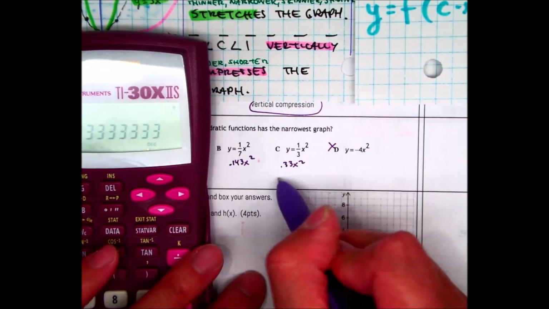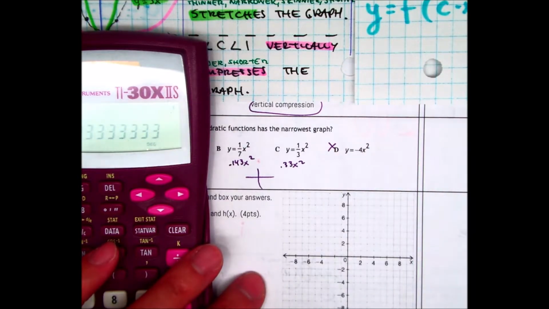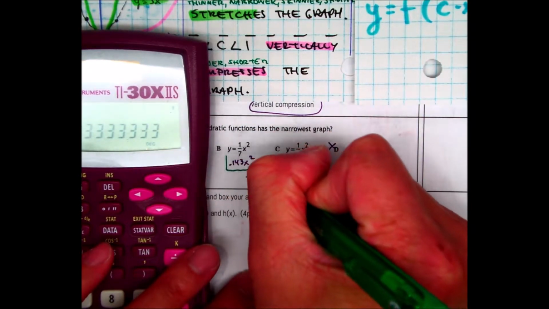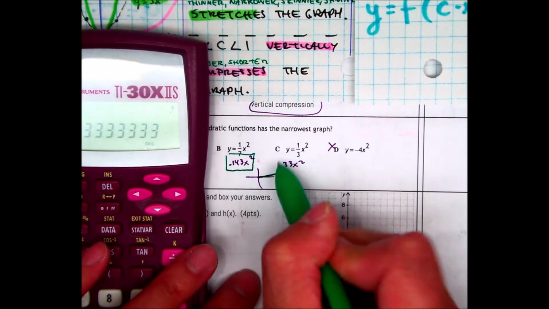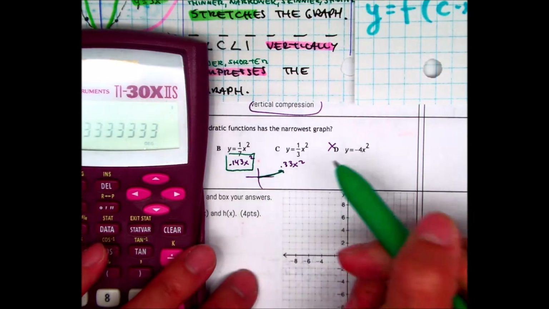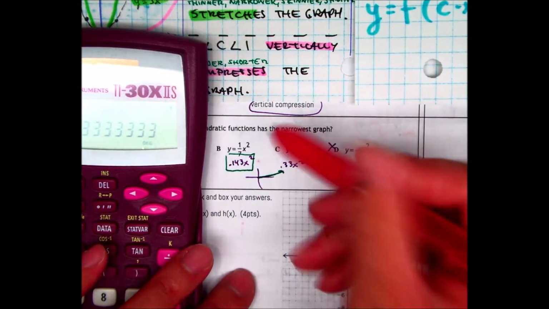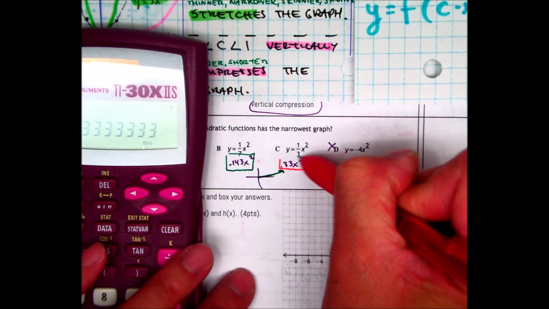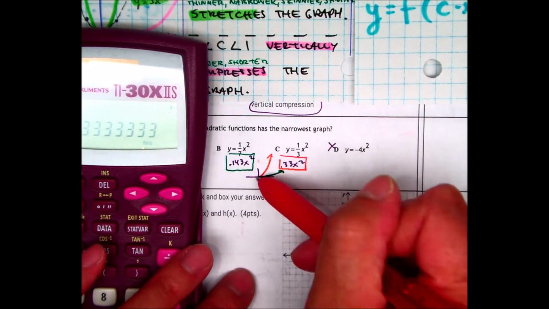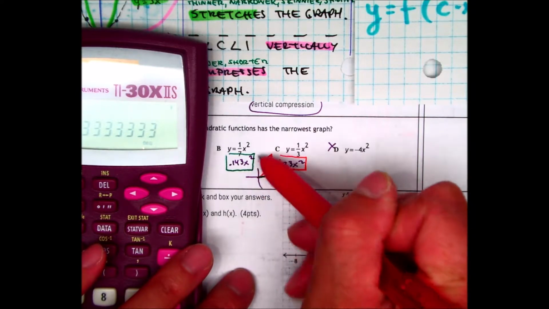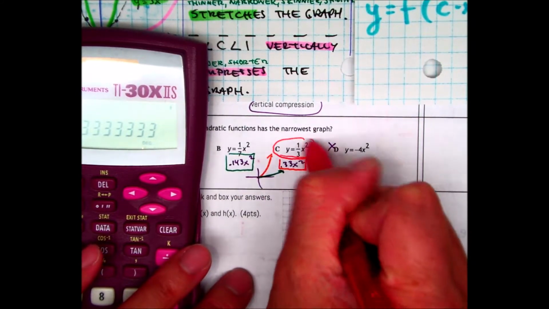If you drew a graph, this one, the green, has a wider graph because it's like 0.143 interest. It's going to grow your money slower. And this one has a bigger number, 0.33 is higher, and that's going to grow your graph faster, so that's going to be more narrow, so the answer is C.